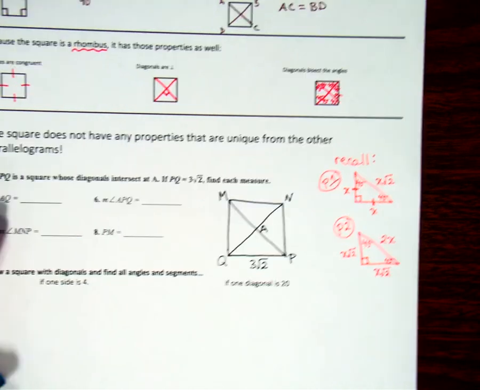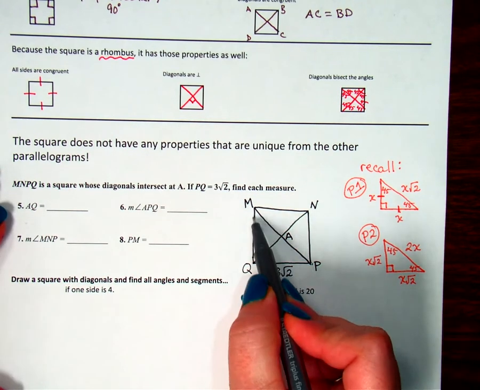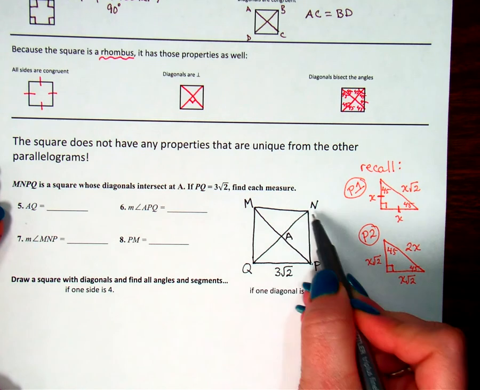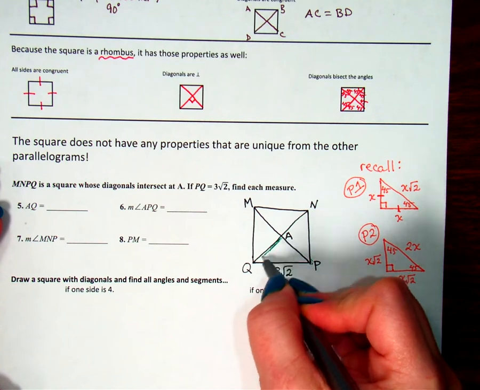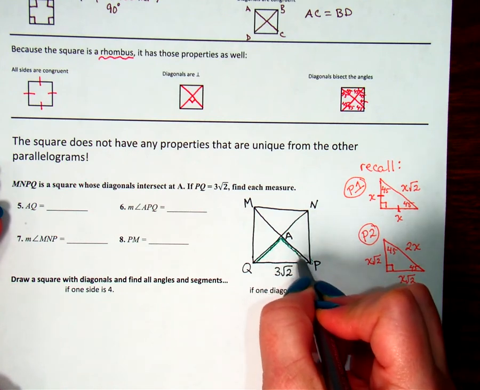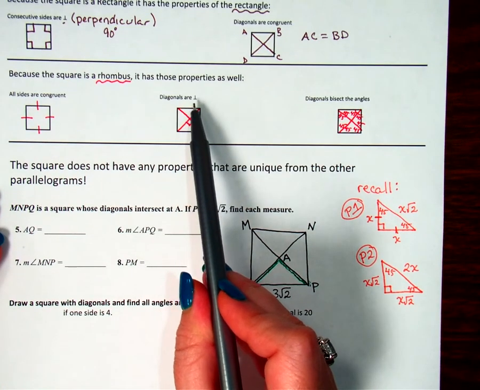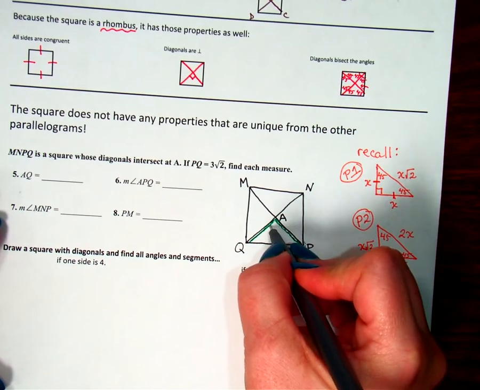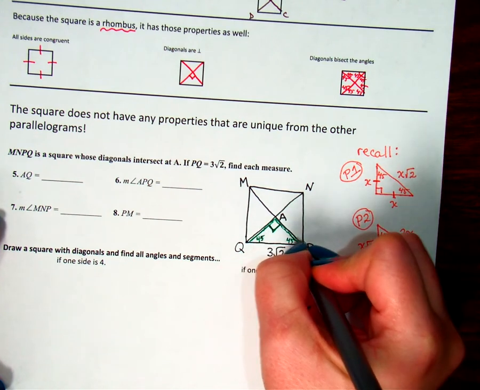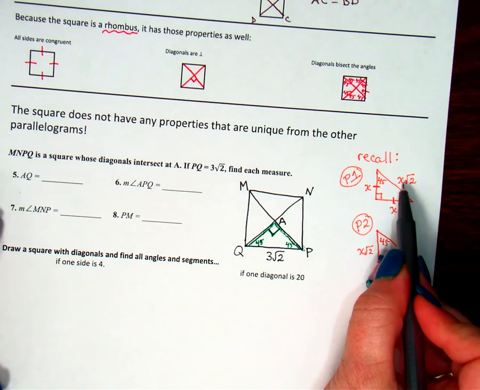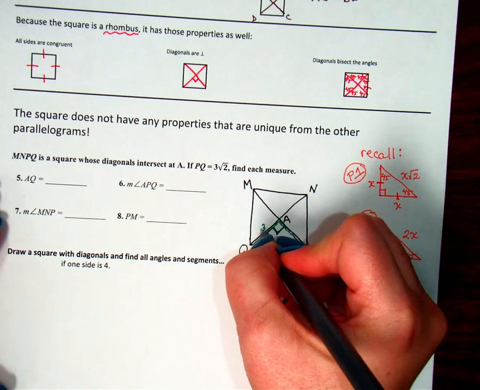Okay? So let's look and see what we have here. There's a couple different ways I can do this. I can think of this whole bottom side as a triangle. Or I could look at this little piece right here as a right triangle. I know it's a right triangle because, since I have a rhombus, my diagonals are perpendicular. So I know I have a 90-degree angle here. I know I have 45 and 45. My hypotenuse is 3 square roots of 2, x square root of 2. So my two legs were both 3.